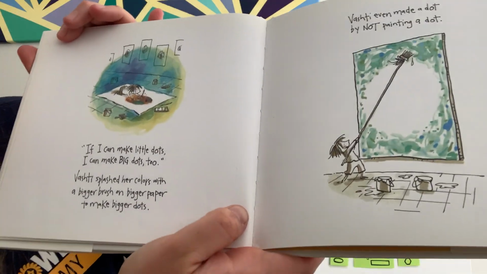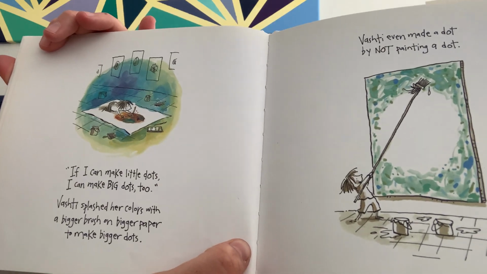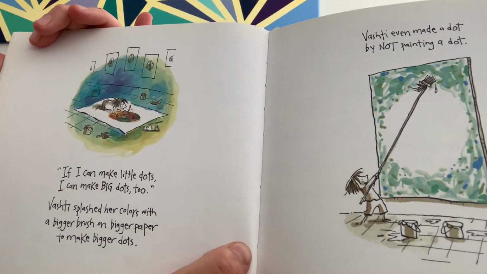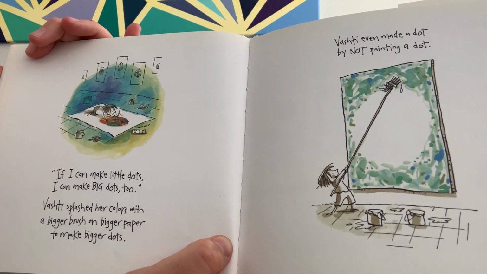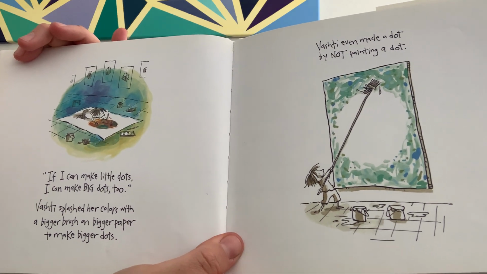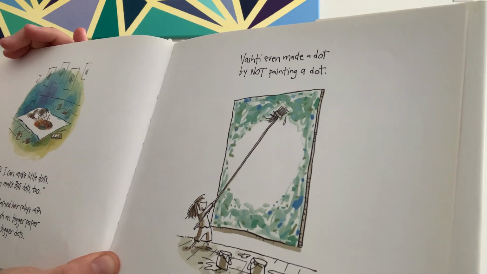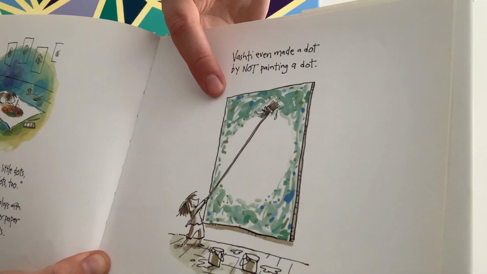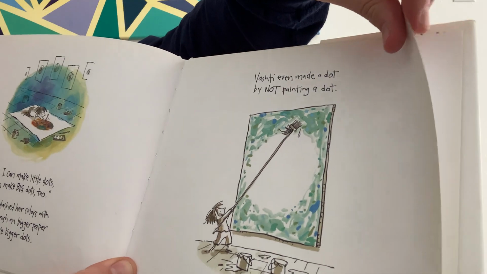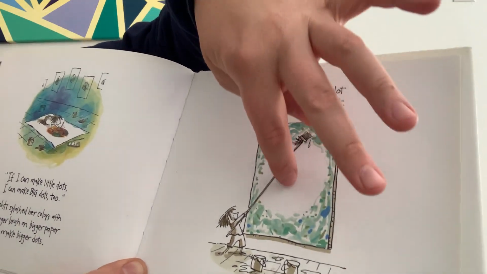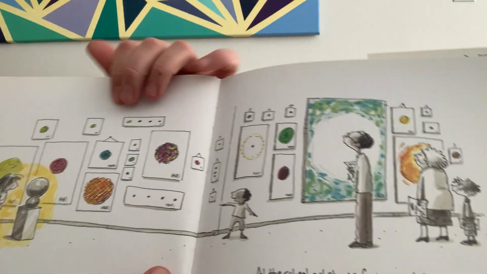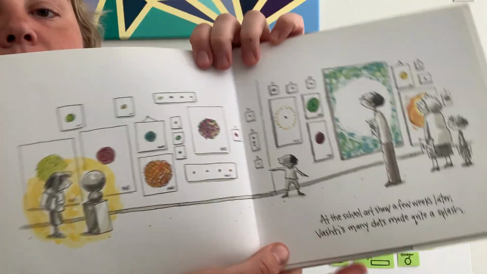If I can make little dots, I can make big dots too. Vashti splashed her colors with a bigger brush on bigger paper to make bigger dots. Vashti even made a dot by not painting a dot. So she painted everything but the dot. Wow.